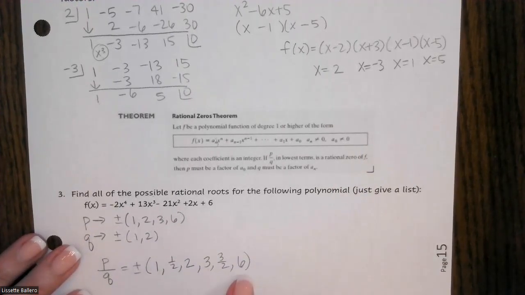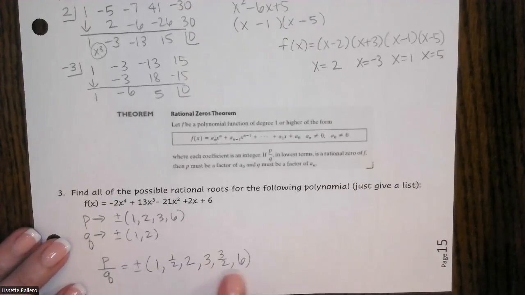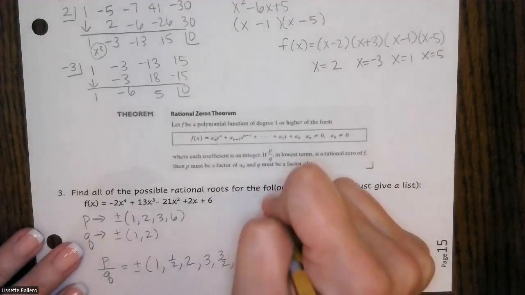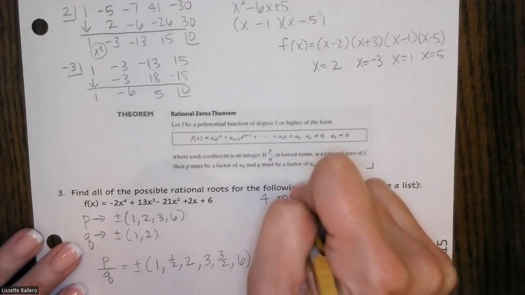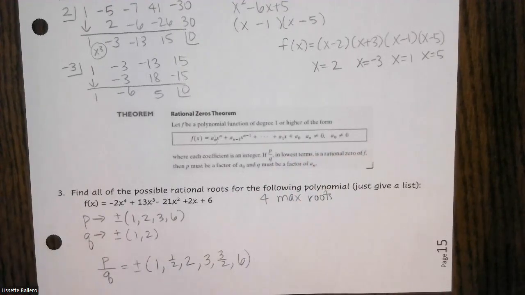So all of my roots are going to be found right here. All the real roots are going to be found as one of those right there. Now, looking at this polynomial, we see that 4 is the highest exponent. So we know that this polynomial at max has 4 roots. So if it has all 4 real roots, they would be found in this list of roots.